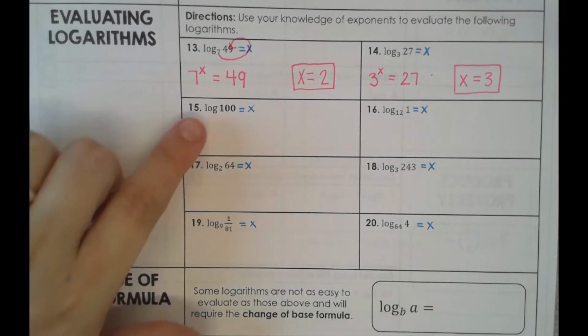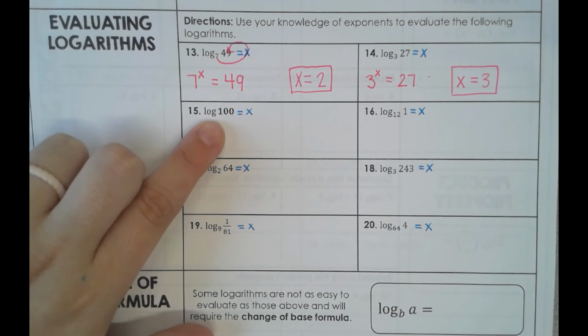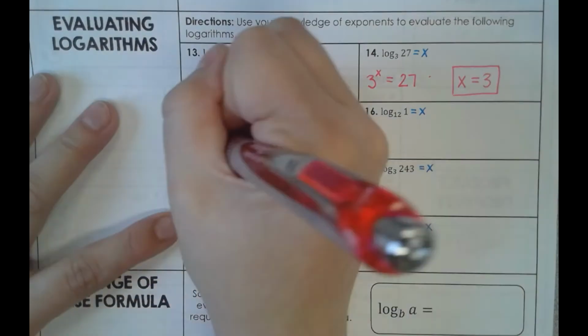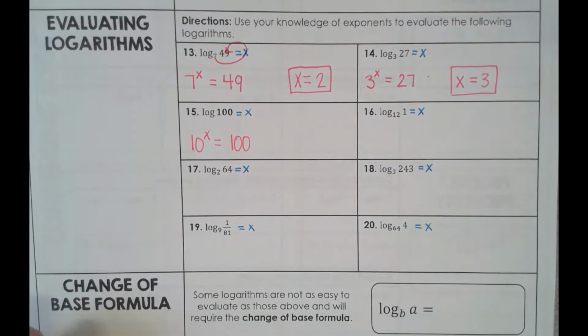Number 15, I don't see a base there, but what is it? You don't see one, what do you assume it is? 10. So this would be 10 to the x power equals 100.